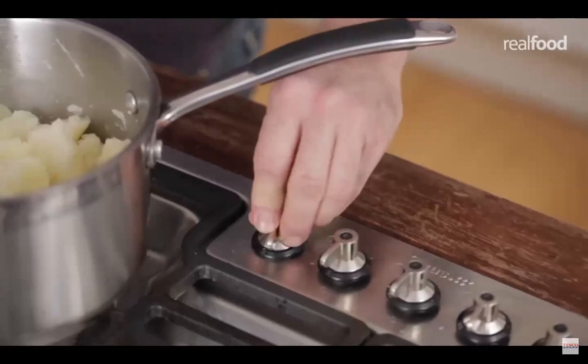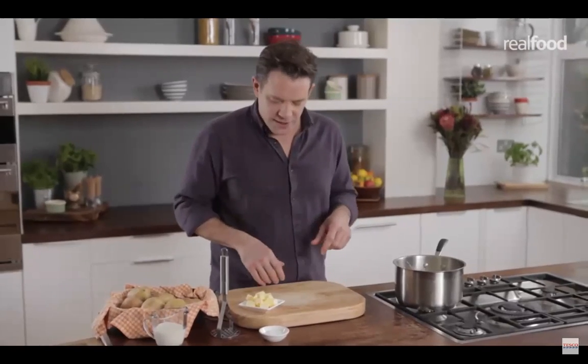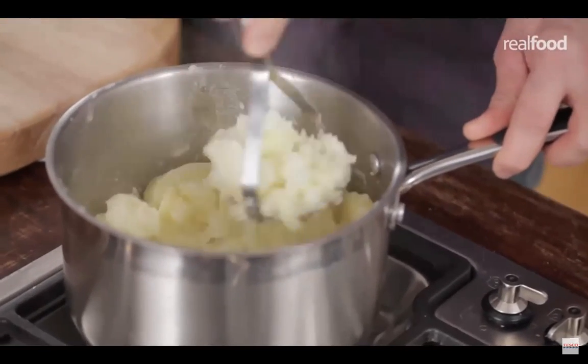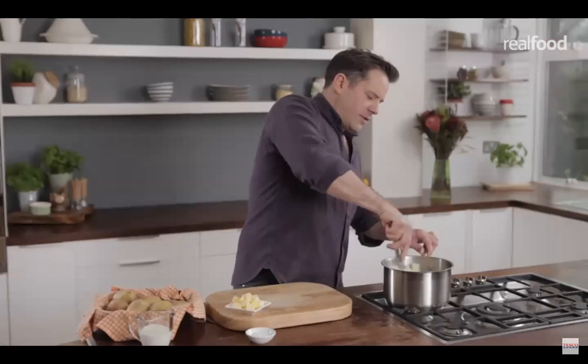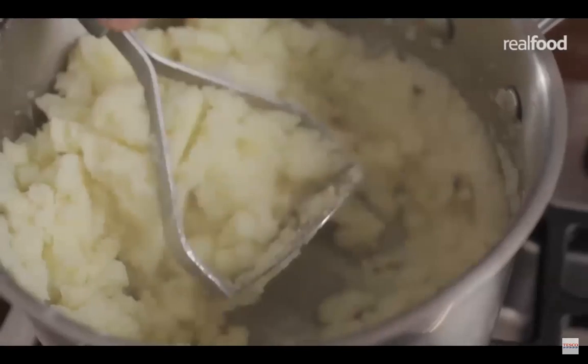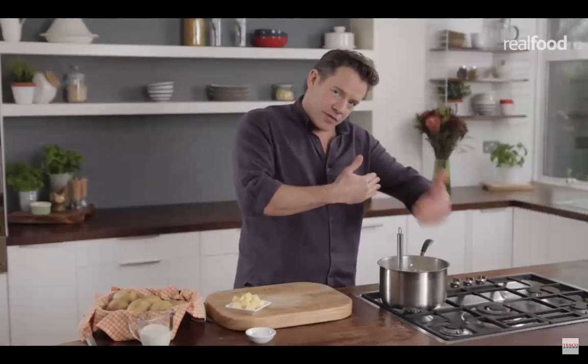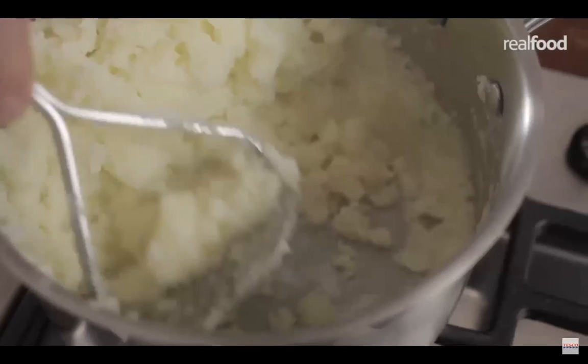It's really important that you put them over a low heat to keep the potatoes from going cold, because if they go cold, they get really kind of gluey and starchy. So I'm just going to start mashing them really gently, just to break them up a little. And then what you want to do is just pull them to one side. So you've got half the pan of mash, and the other half you can top up with your butter and your milk.